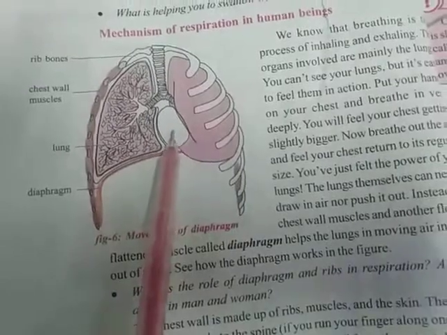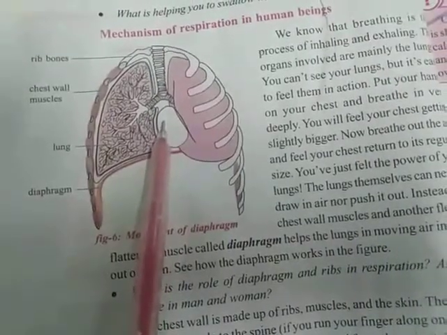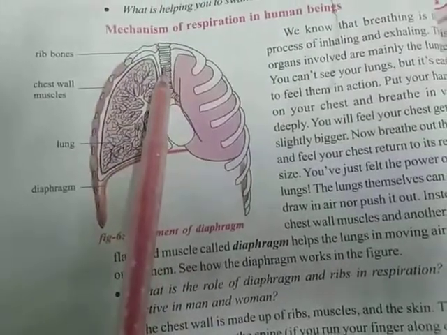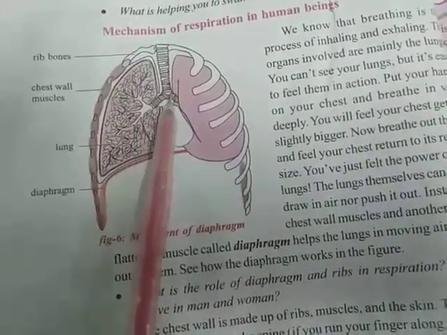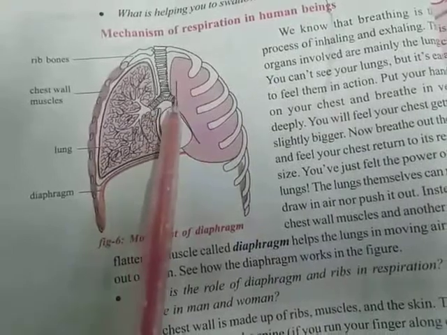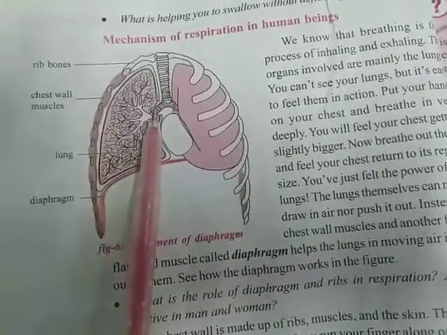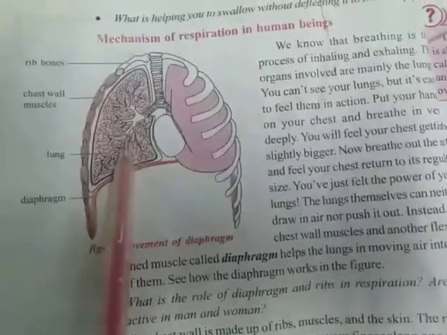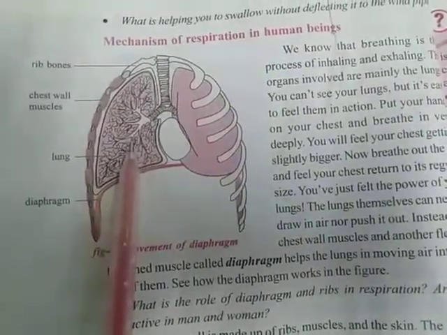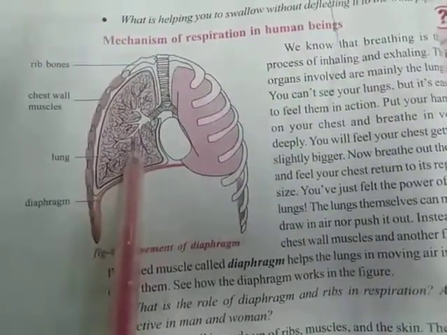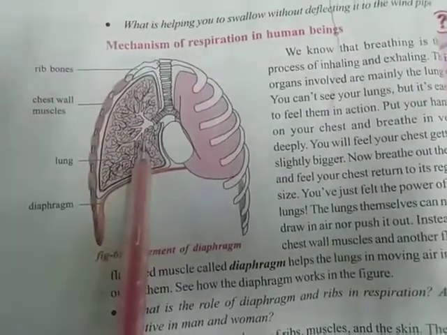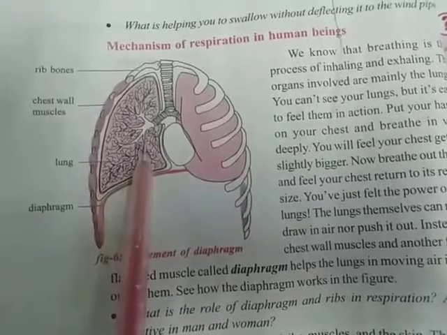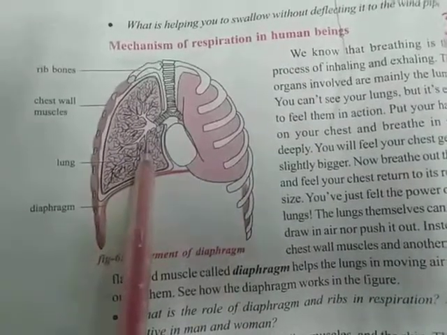What do you know about this? This is the heart. The heart is present in between the two lungs. This is the trachea. This trachea is divided into two branches. These branches we call bronchi. Do you know one important point about lungs? If you spread out our lungs, they occupy 160 square meters of area, which is equal to the size of a tennis court.